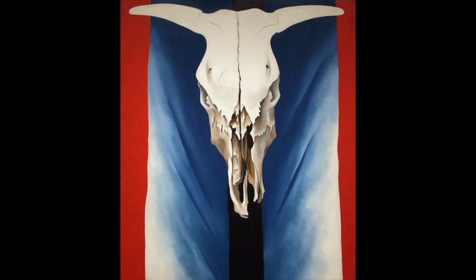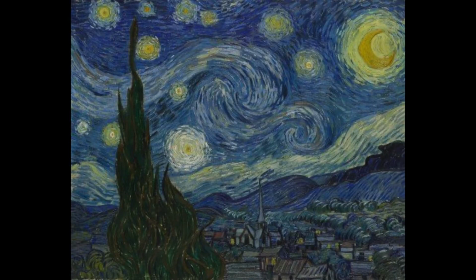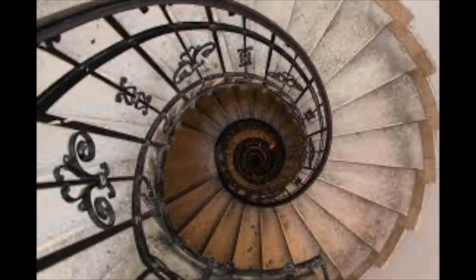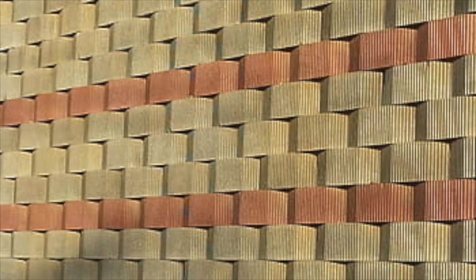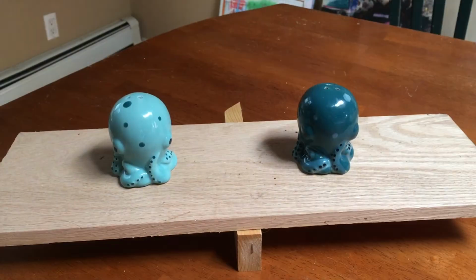Okay, today we're talking about balance in art. We have 4 types of balance that we're going to be discussing. First is symmetrical balance. The second is asymmetrical balance. The third is radial balance. And the final one is crystalline balance.